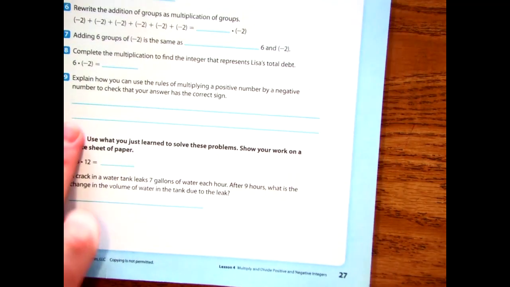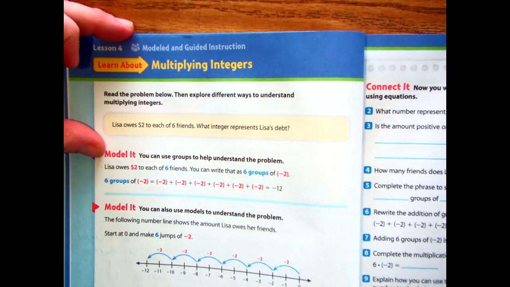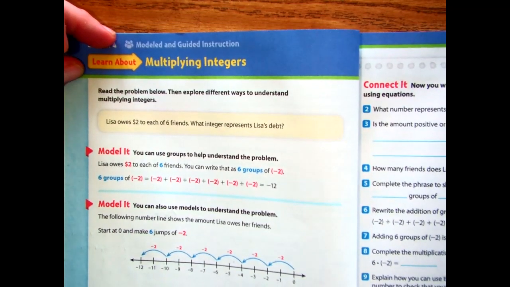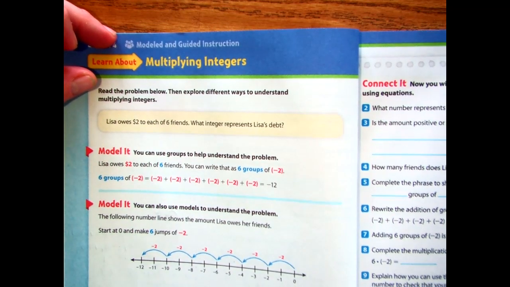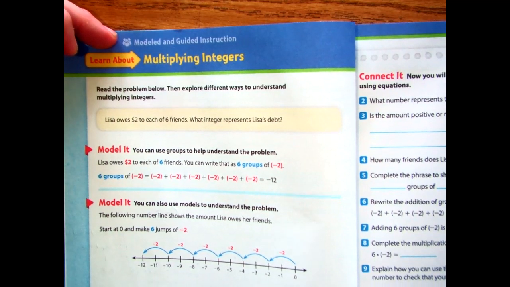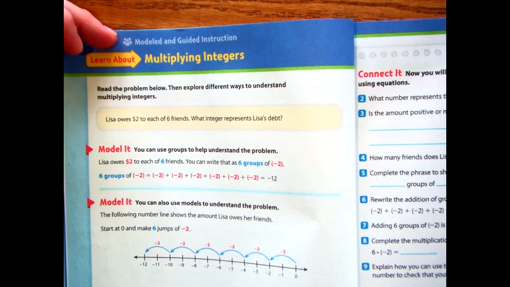Let's find out more. It says here: read the problem below, then explore different ways to understand multiplying integers.